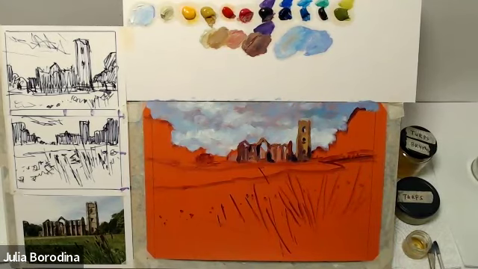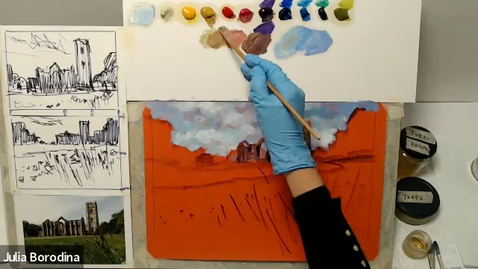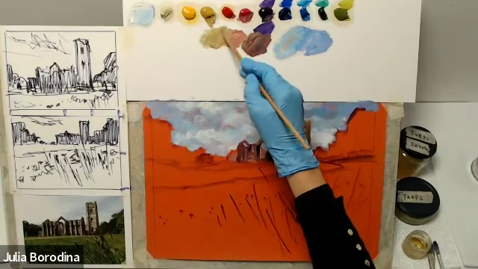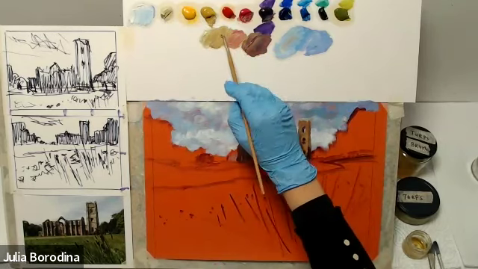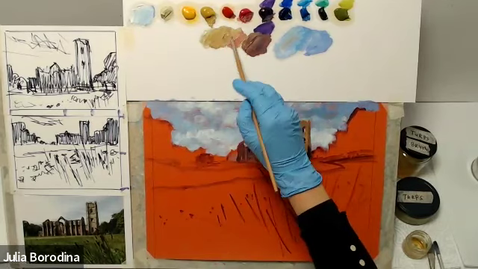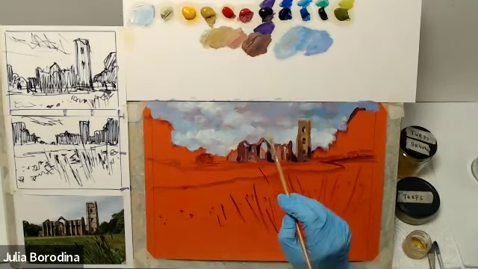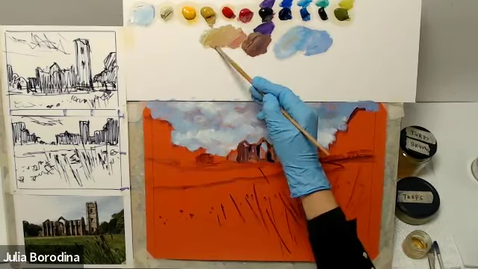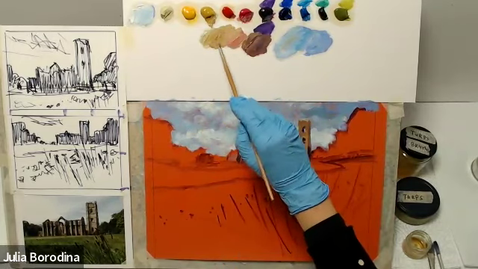And then for any extra highlights for the Abbey, I'm going to use my small brush with that buff titanium and ochre mixture. Okay, not too light. And I only want to put, like how we've done little extra shadows, a bit more strategically placed highlights.